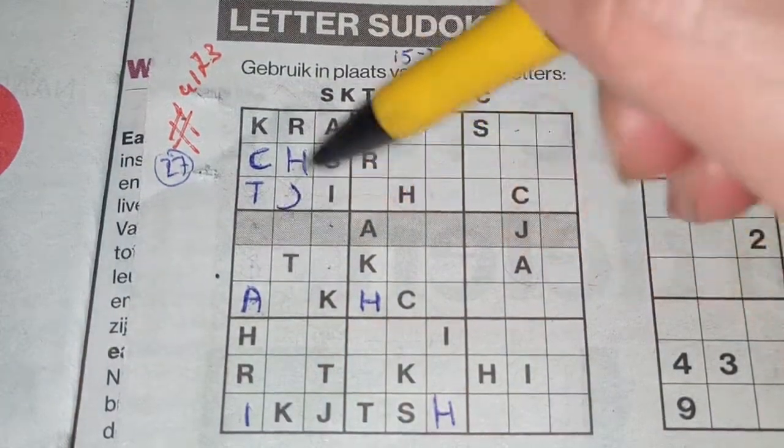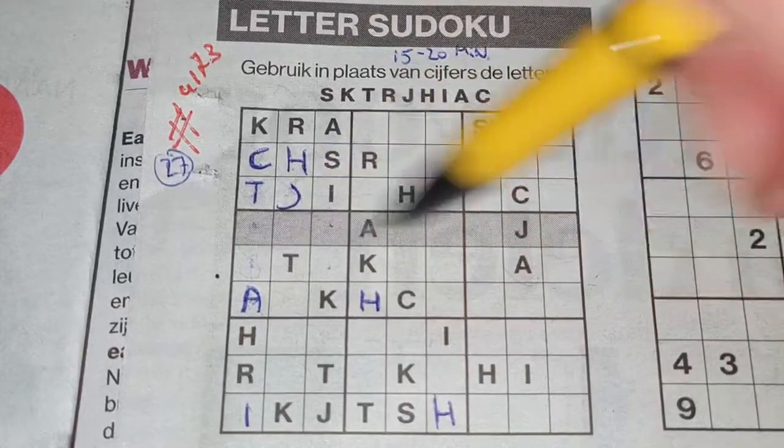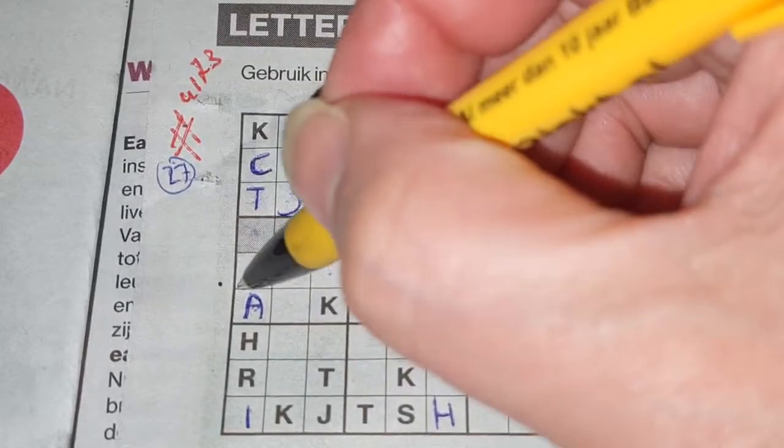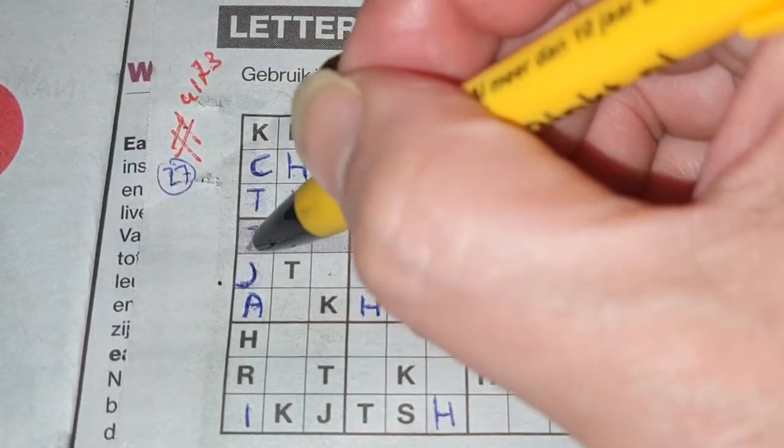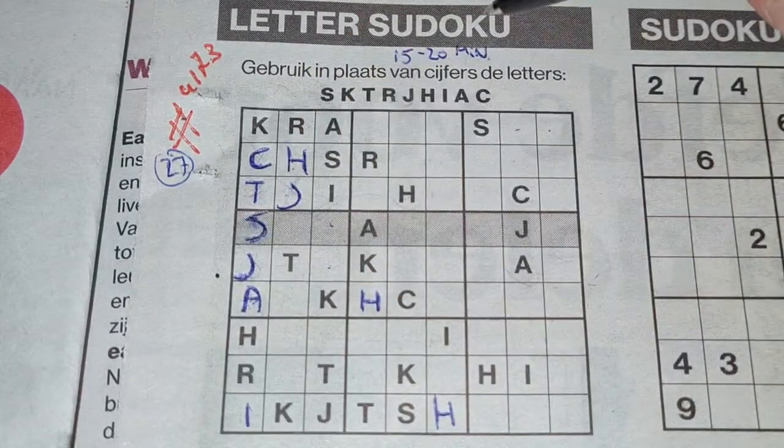So two missing letters now. The S is missing and the J is missing. We have a J there, no J there. J should be here, and S goes there.